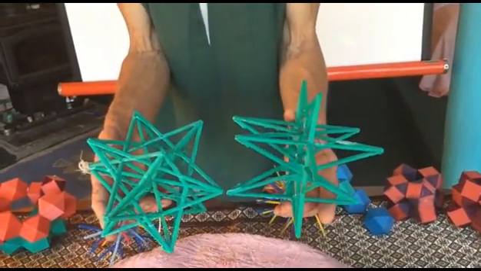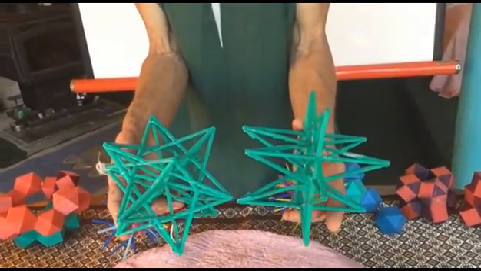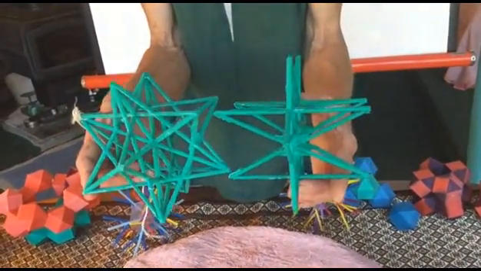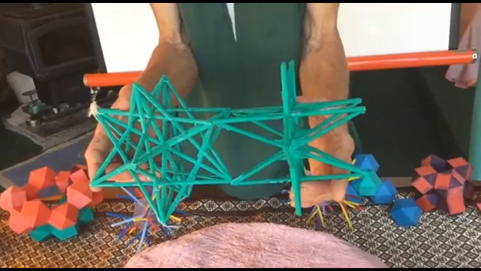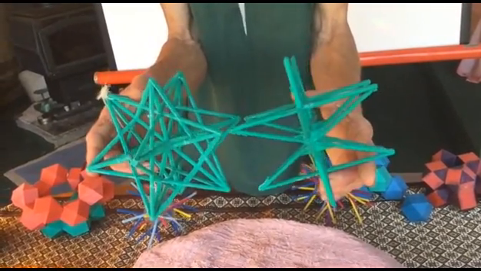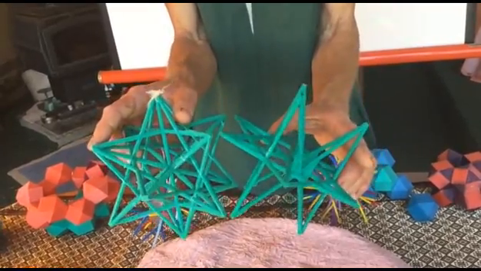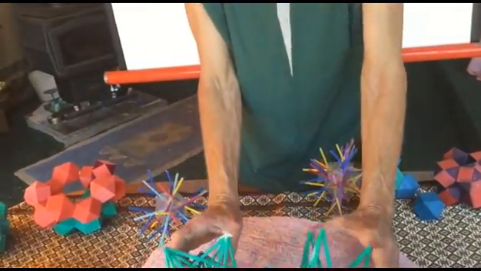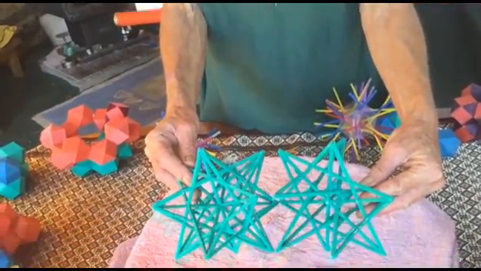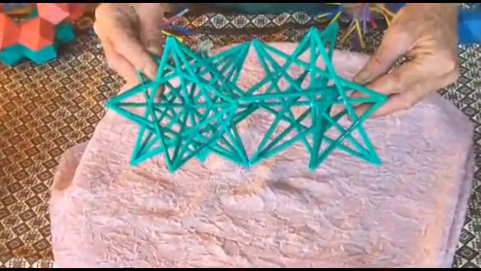So if we connect triangle to triangles, the way we were working in those grids, here is our connection. If we go square to square, bring it closer to you, the points will also meet.